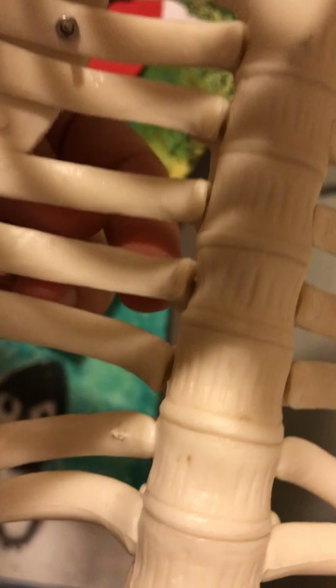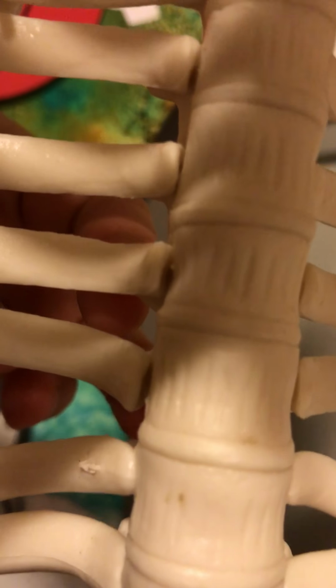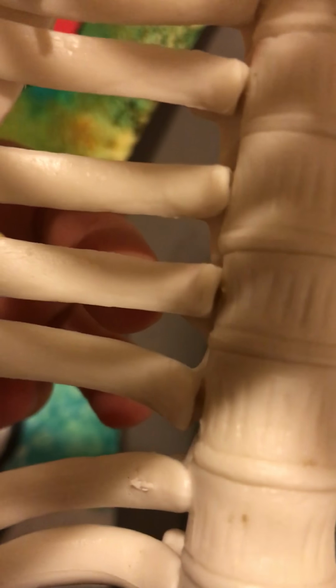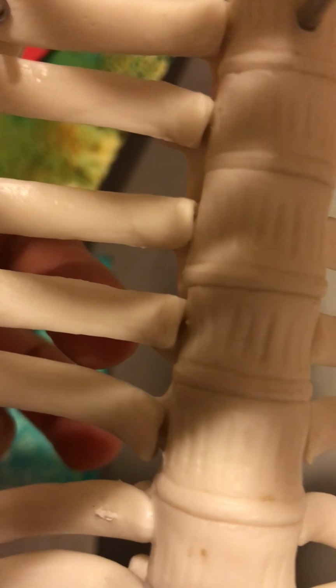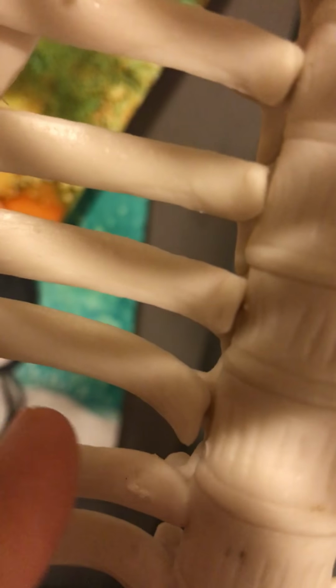The head and the neck of the ribs: you see the rib curves around and curves into the transverse process of the thoracic vertebrae and fuses in and connects with the ligaments of the transverse process of the vertebrae. And this is the tubercle of the rib. This is the neck and the head.